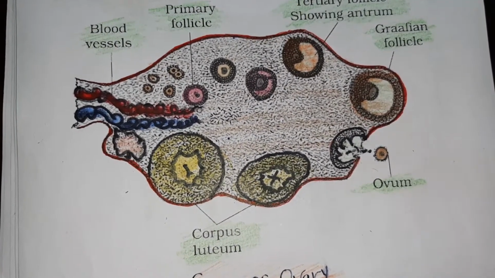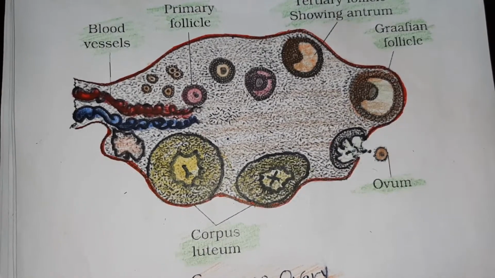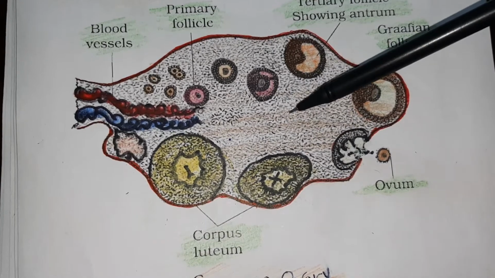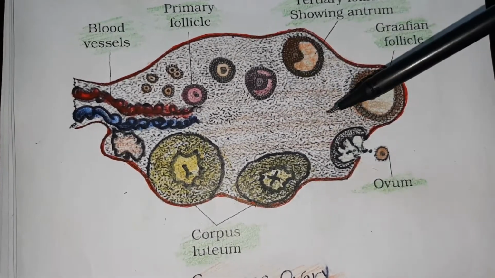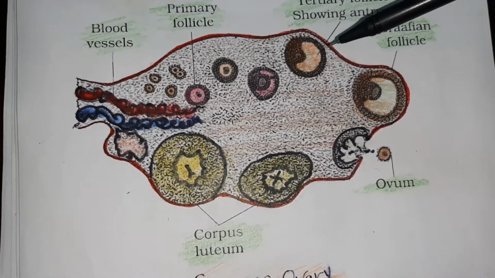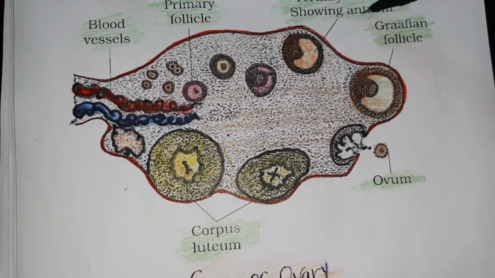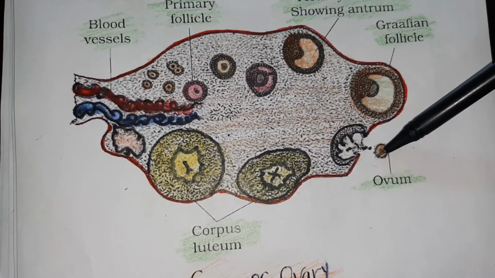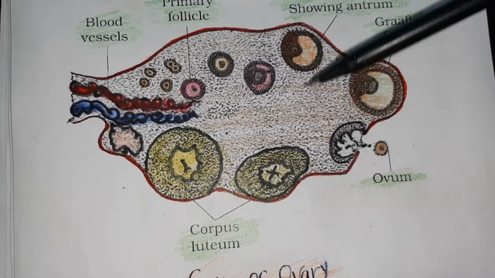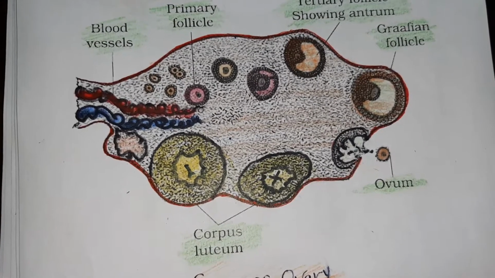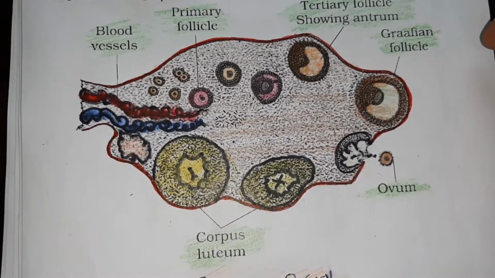After the middle of the menstrual cycle, that is after the 14th day, the corpus luteum shows its activity and releases progesterone. Under the influence of progesterone, the uterine wall gets spongy, vascularized, and thicker to assist the fertilized egg, and it helps to maintain the pregnancy throughout the gestation period, which is around 9 months.